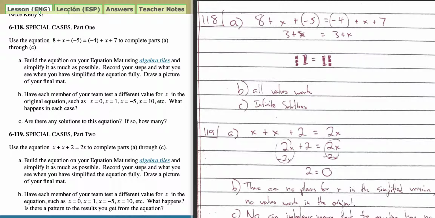Problem 118 says use the equation 8 plus x plus negative 5 equals negative 4 plus x plus 7 to do A through C. It says build the equation on your equation mat using algebra tiles, simplify it as much as possible, record the steps, and draw the picture. I just drew the end piece here. So you're just taking away what they both have in common.